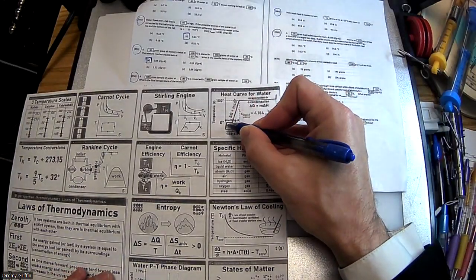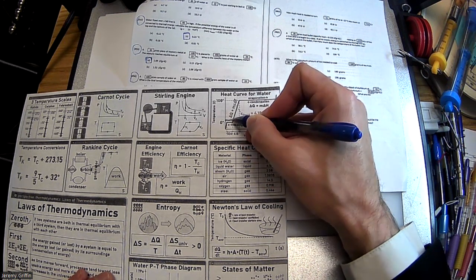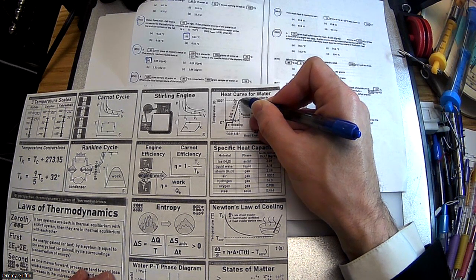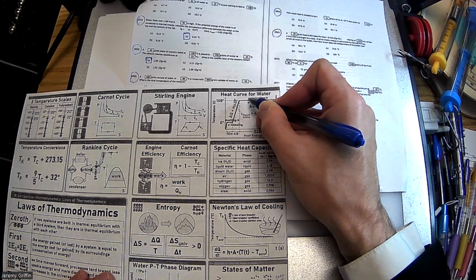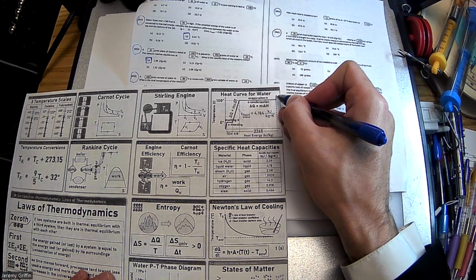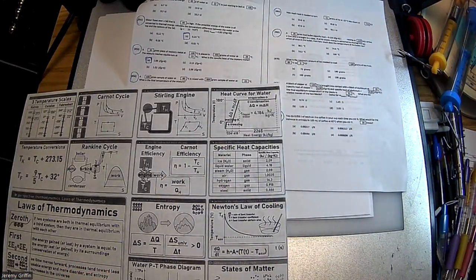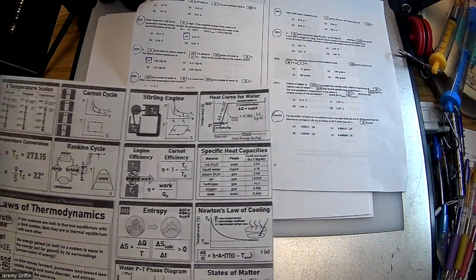We start with those like sub-zero cube of ice. The first leg of the process is we need to bring it up to the point where it starts to melt. The second leg of the process is we need to melt the entire ice cube. The third leg of the process is now we need to take the water all the way up to the point where it starts to boil. The fourth part of the process is we need to boil all the water away. And the fifth and final part of the process is we need to continue heating that steam up to the target temperature. Boom, boom, boom, boom, boom. You guys got that?